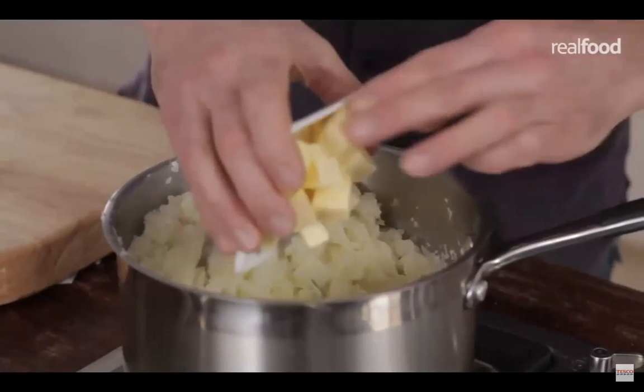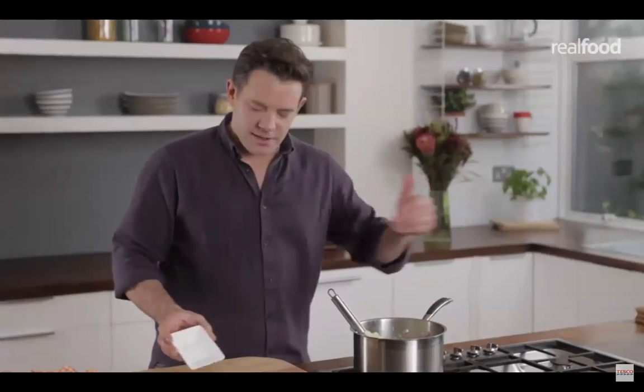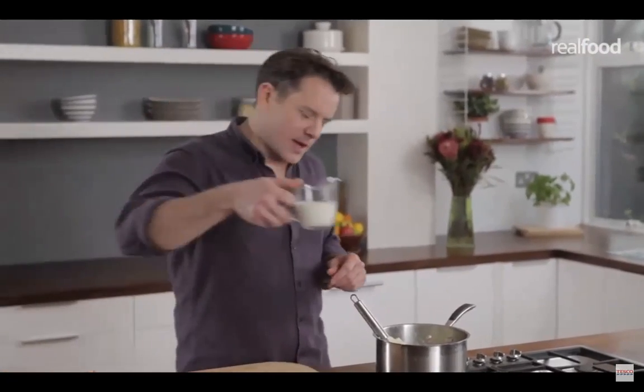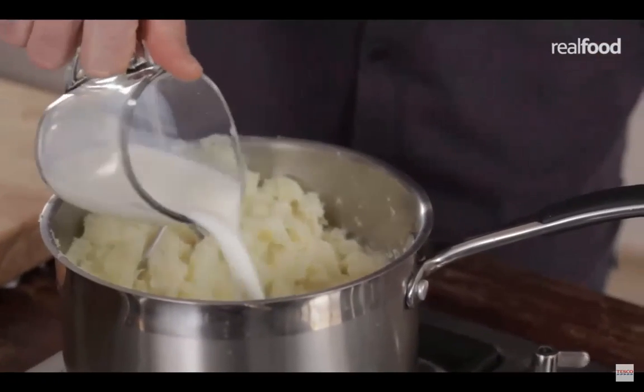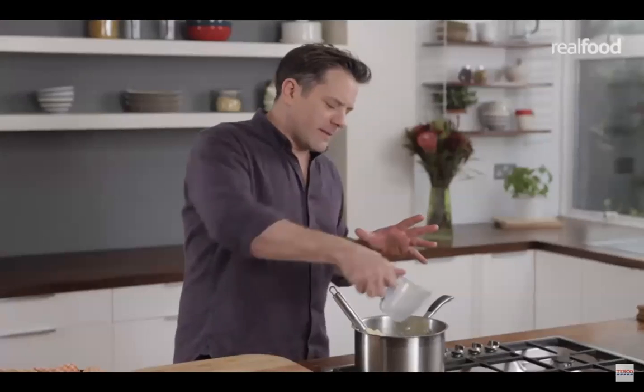So now we can add the butter, push that to the one side that I pushed the potato from, and then in with some milk. And the milk kind of varies a lot, to be honest. You might need more, you might need less, and just keep an eye on it. If you need to add more, just a little splash. But you don't want it too runny and you don't want it too stiff.